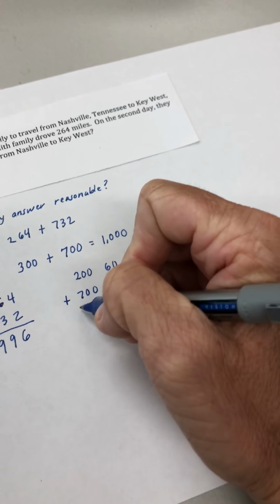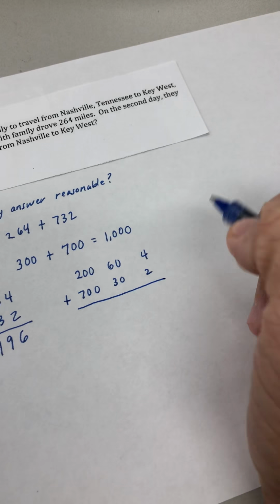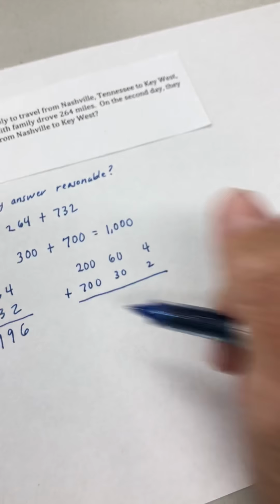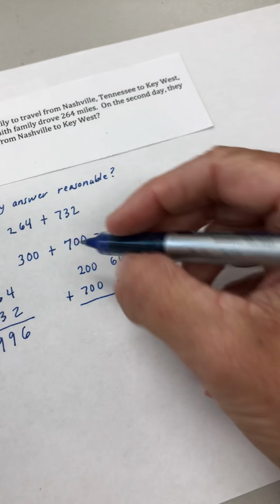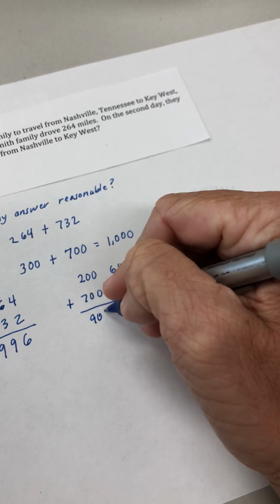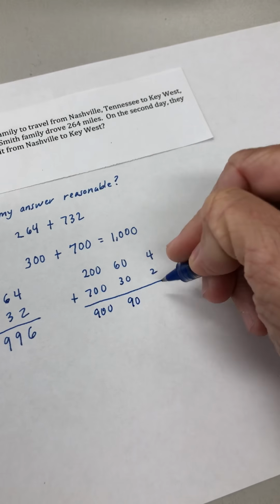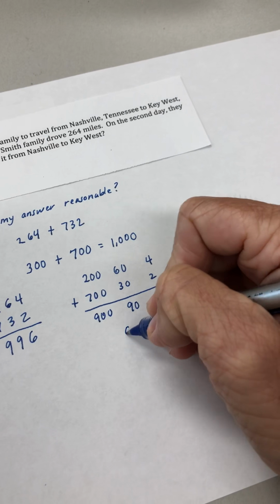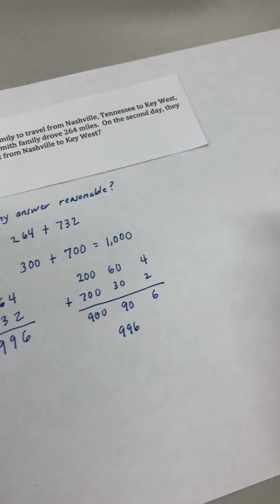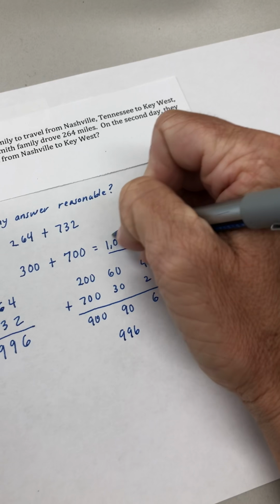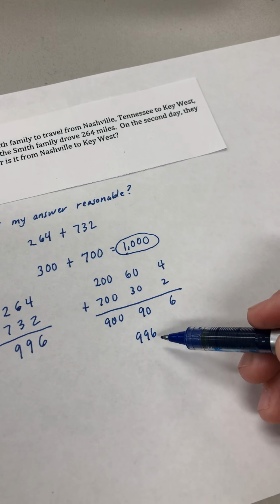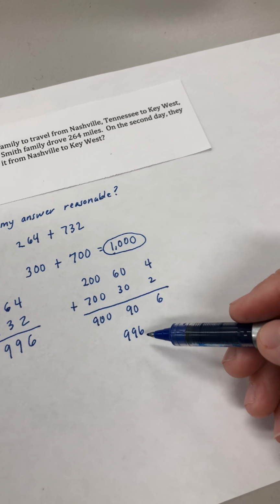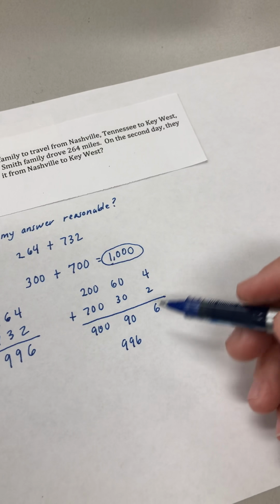Okay, so a good benefit to teaching students, again, about partial sums is to realize that they can do this without having to write it out on paper, especially a problem like this, which doesn't actually require any regrouping. So I can see this as 996, which is 996. Same thing I got over here. So I'm going back to my estimation. I thought I was going to get something around 1,000. I have something very close to 1,000, so that tells me my answer is reasonable. It doesn't tell me my answer is absolutely correct.